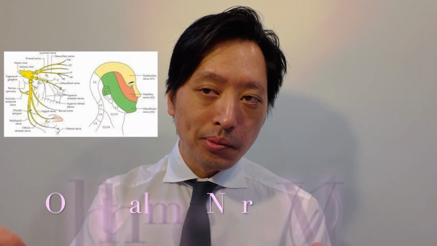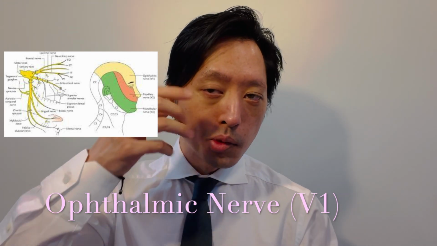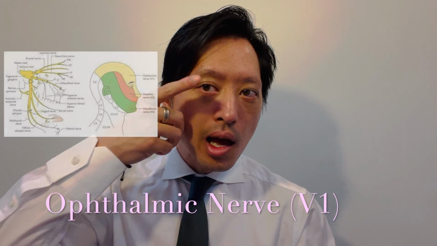The ophthalmic branch we can call V1. V1 basically gives sensation to your eyeball and almost anything above your eyeball. So your upper eyelid, your forehead, your scalp, and the tip of your nose. That's all from the ophthalmic branch of the trigeminal nerve.